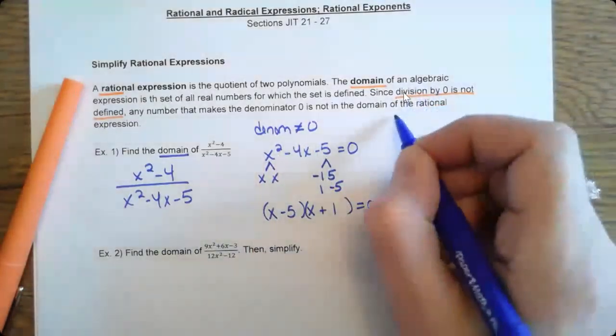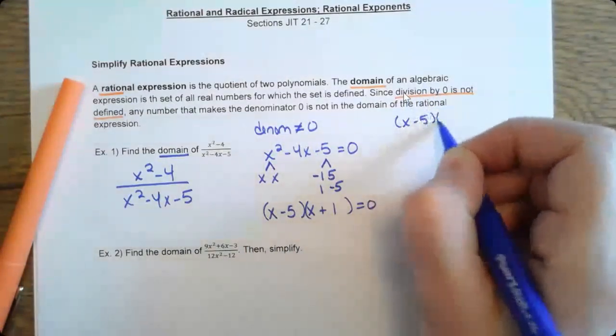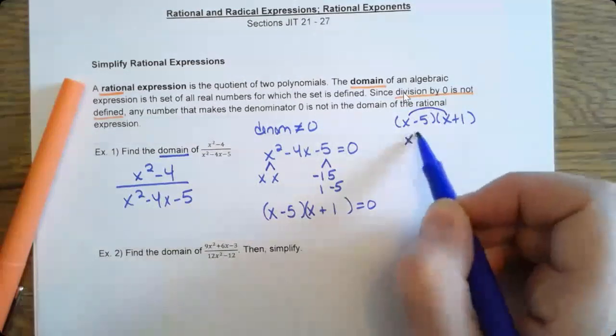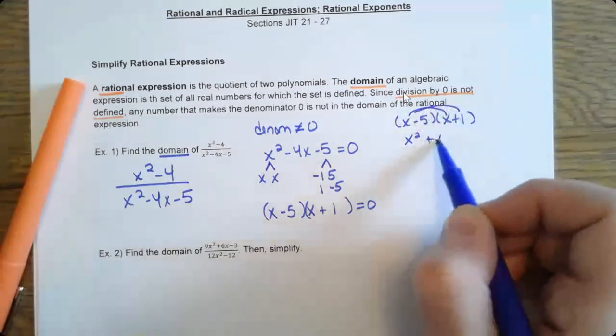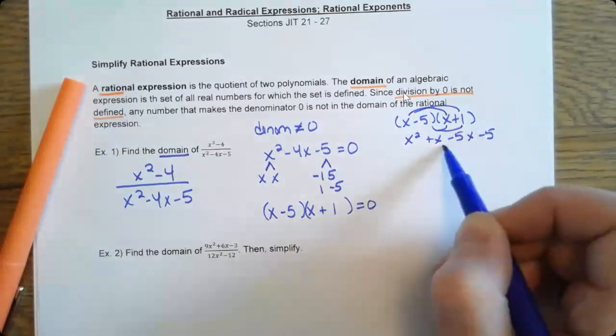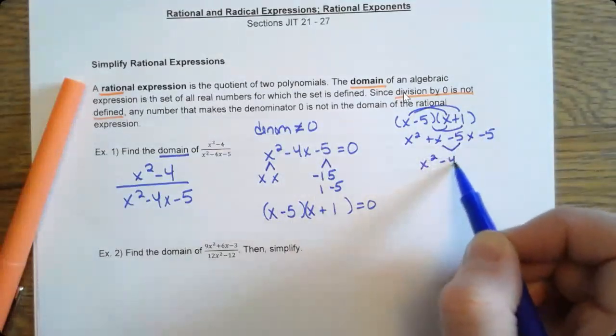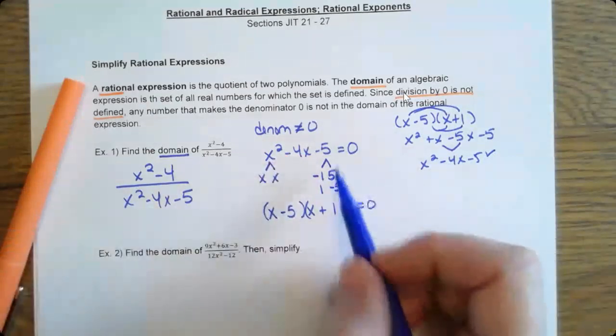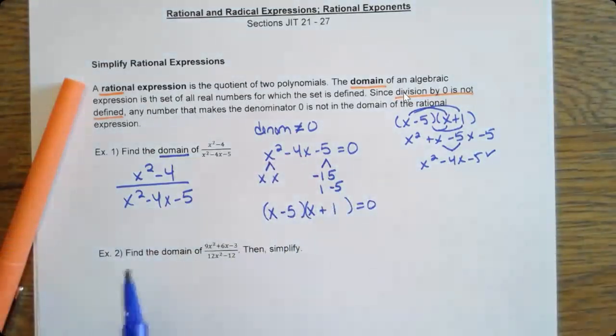So I'm going to show you how this checks out. I'm not going to do this every time because this is something you should know. But if you multiply this back out and combine your like terms, you should get the original polynomial, which we do. That's how you know if you factored correctly.